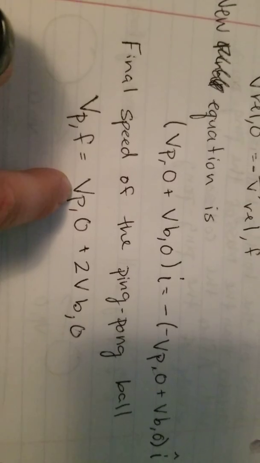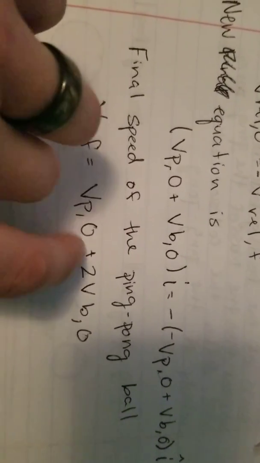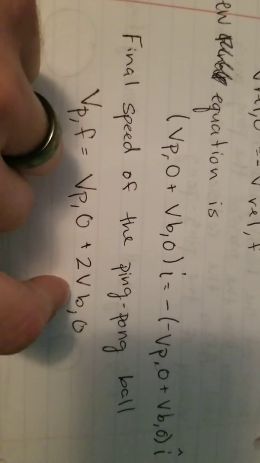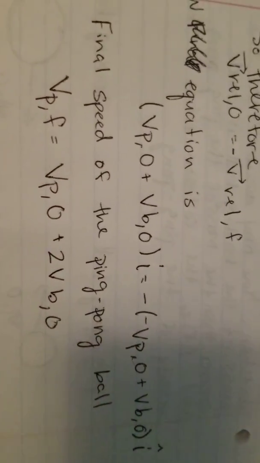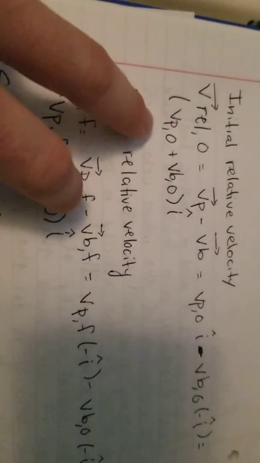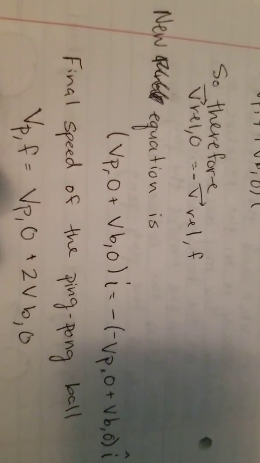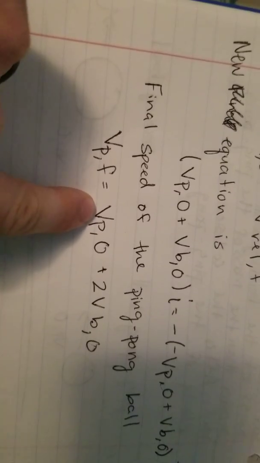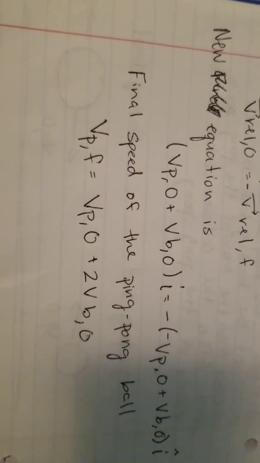v_p initial, the initial velocity of our ping pong ball, plus 2 times the initial velocity of the bowling ball. If we implement all these equations, we get this equation down here, and if we plug in numbers, this is how we would set it up, and we would get the final speed of the ping pong ball.